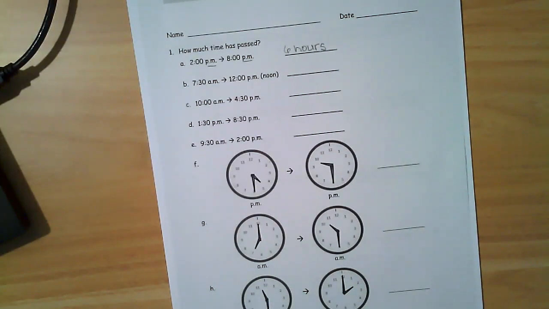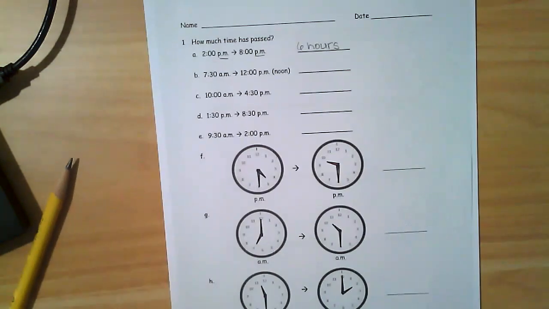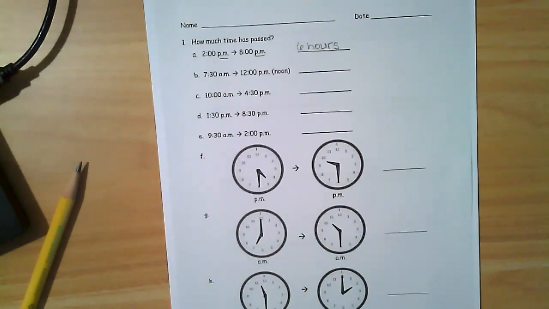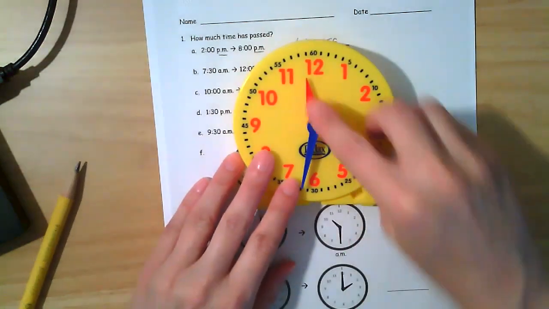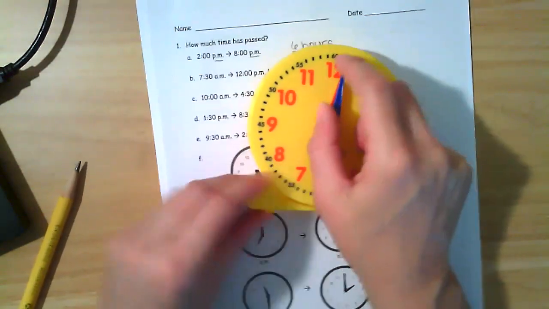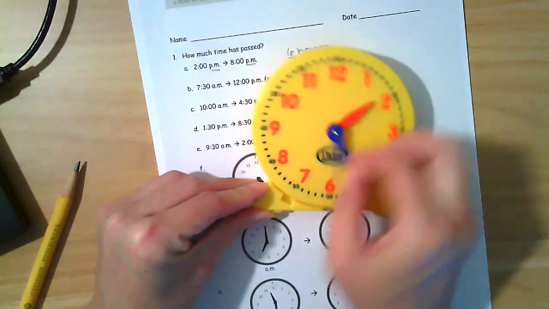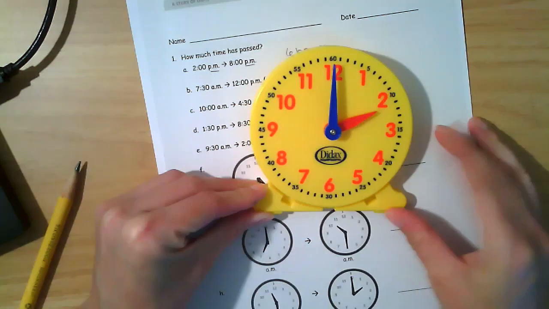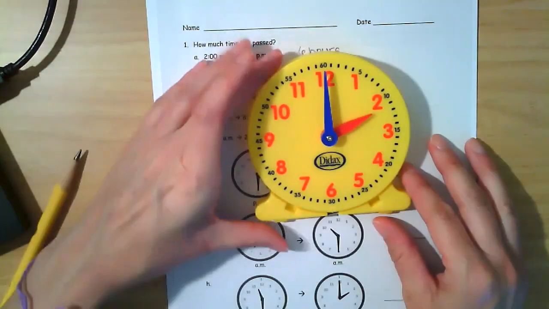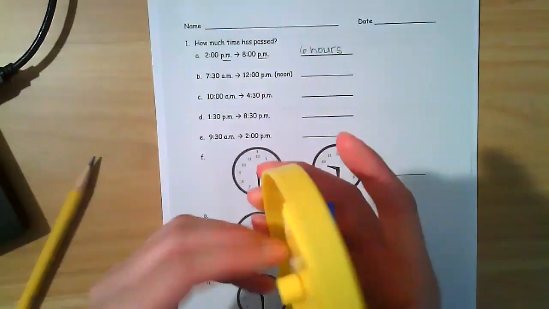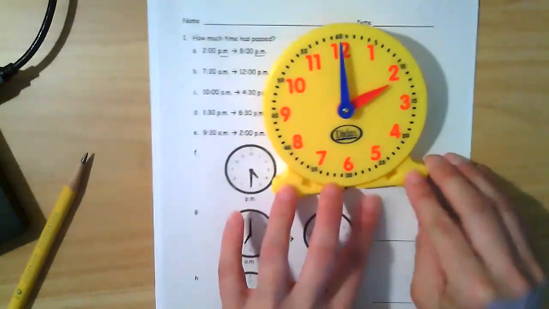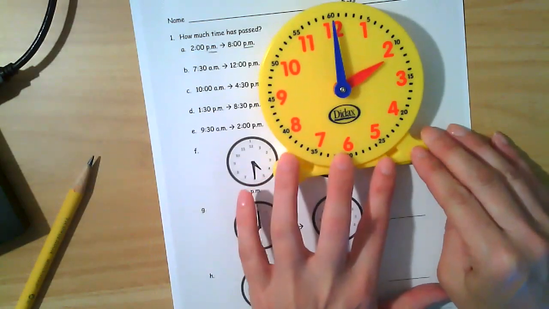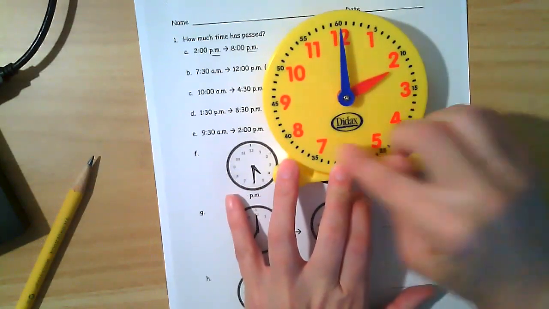Now, I'm going to show you in another way that might make it a little bit easier. If I show you using our clock, this might be a little bit better for you to see. If I'm at 2 o'clock, it's going to look like this, right? So I want to know how many hours pass till I get to 8.